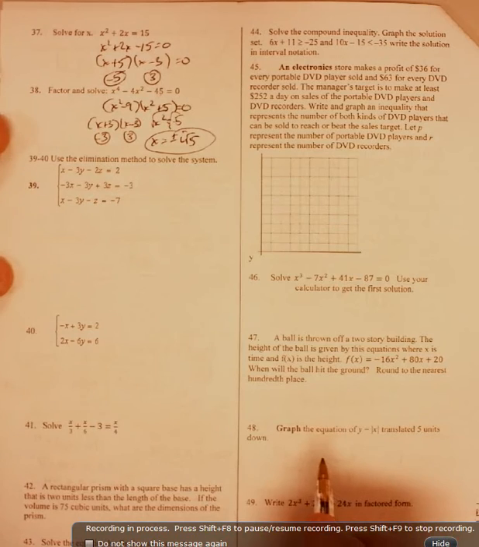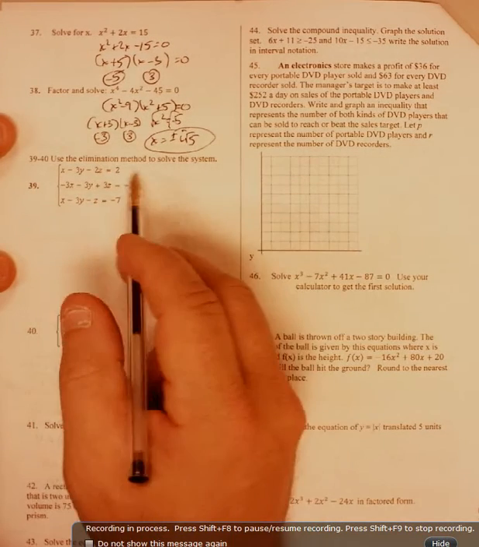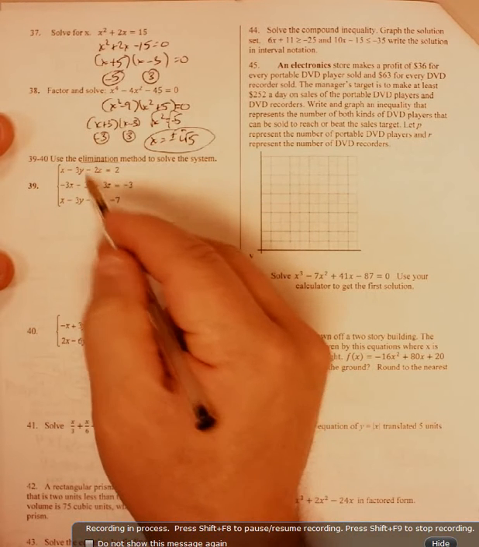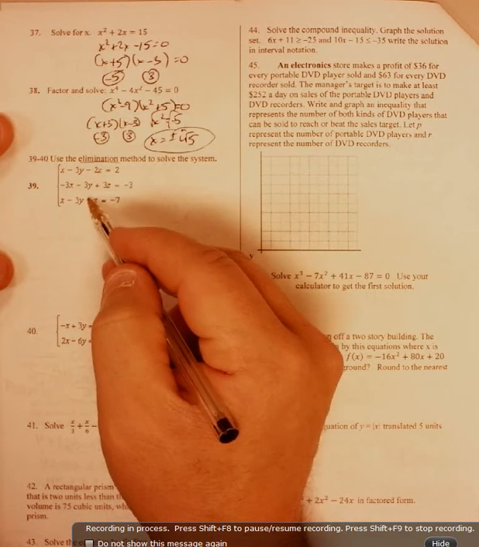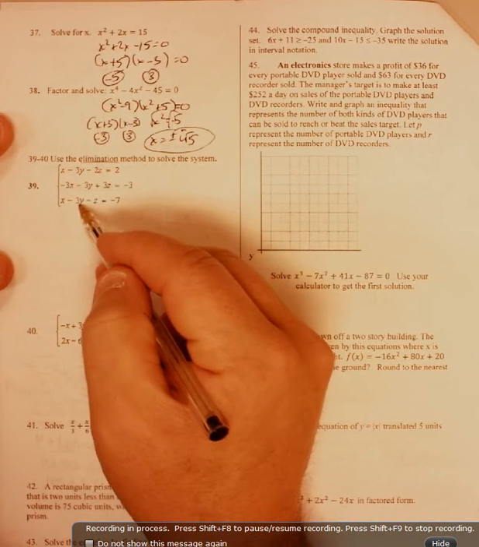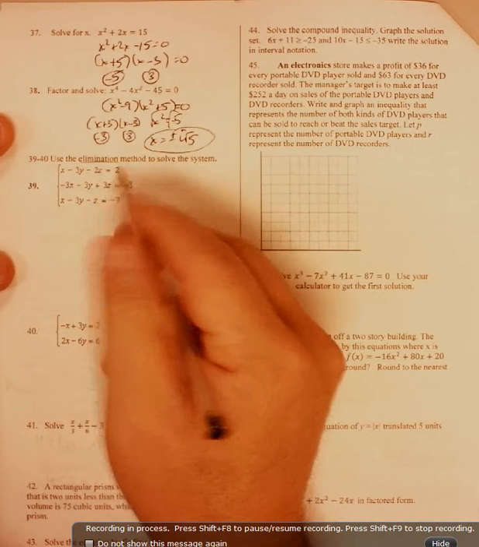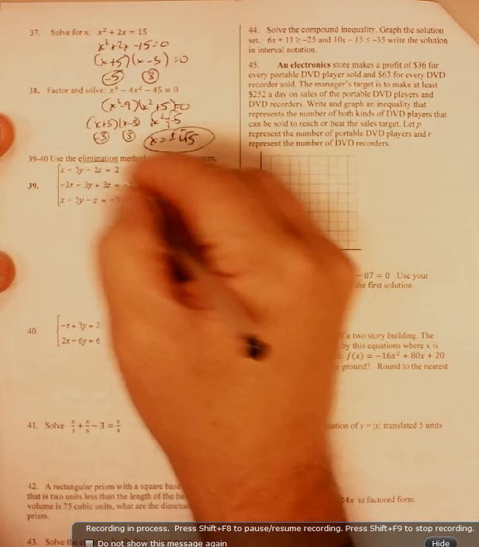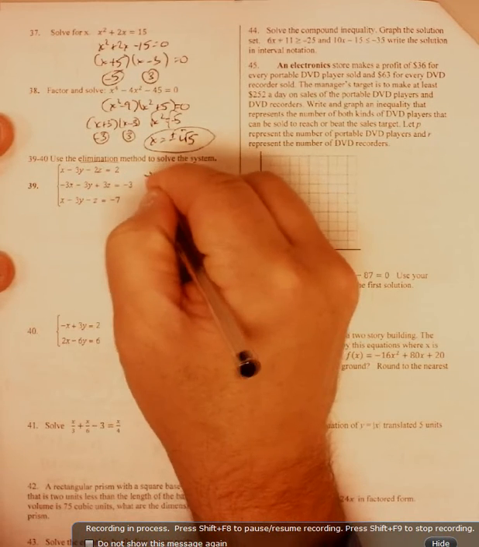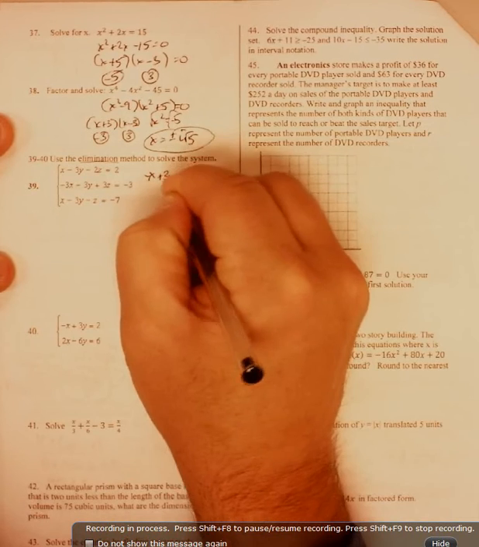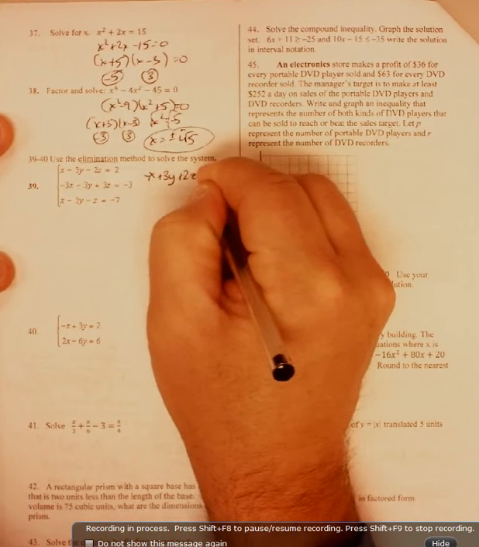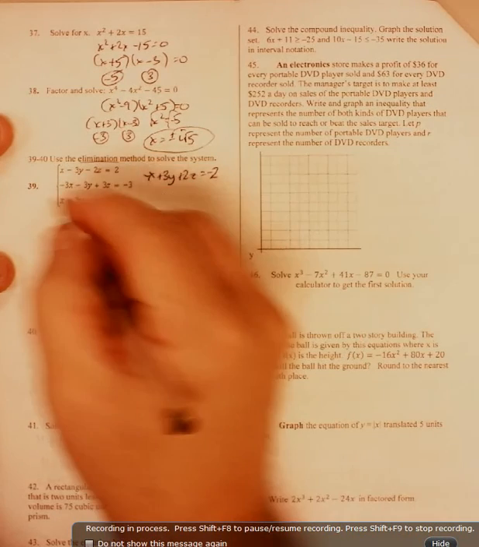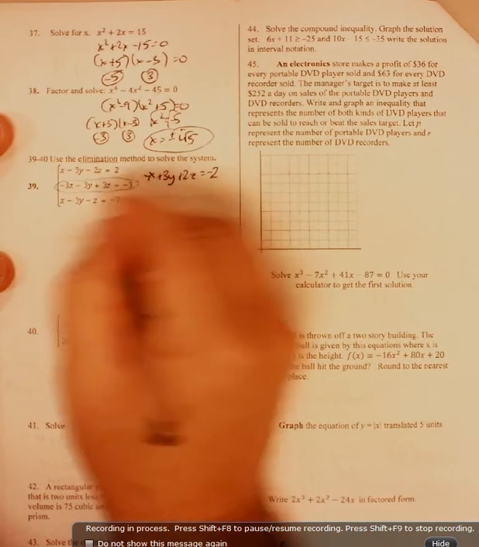All right, let's take a look at number 39. We want to use the elimination method to solve this system, and so I'm going to try to figure out what variable would be the easiest to solve for. And I'm thinking the y's might be the easiest to solve for. I'm going to take the first equation and just multiply it times negative 1. If I do that, then I'm going to have a negative x and then a positive 3y and a positive 2z equals negative 2. So what I'm going to do first is take the second equation and this equation and add them together.